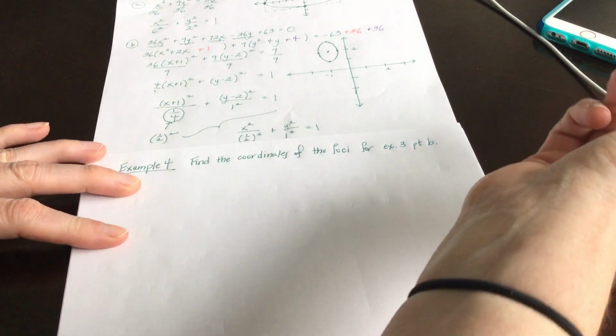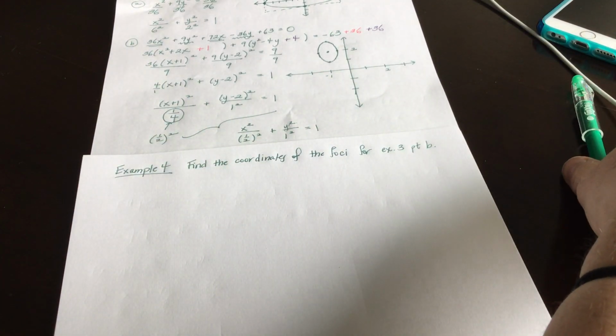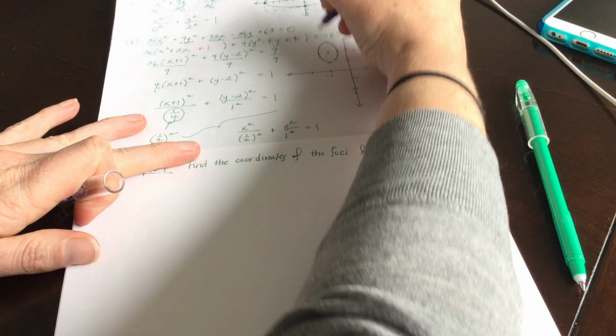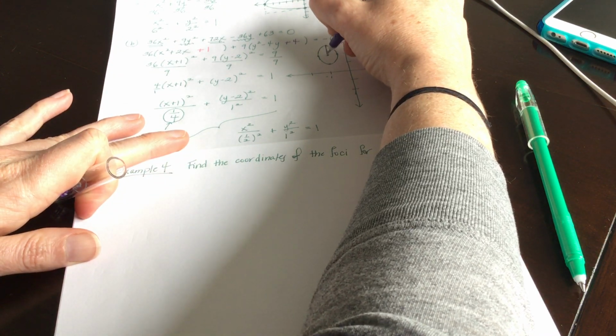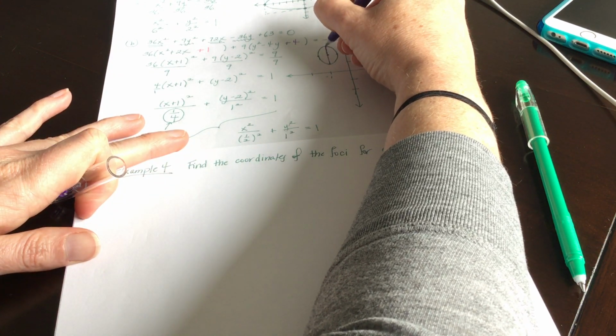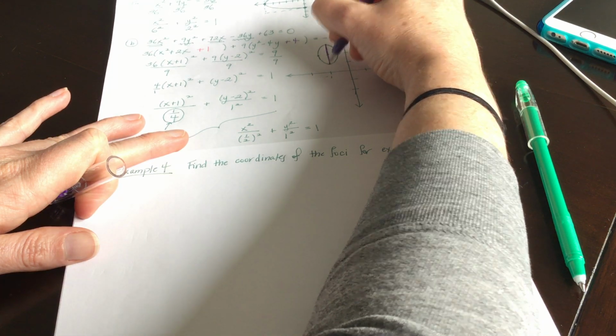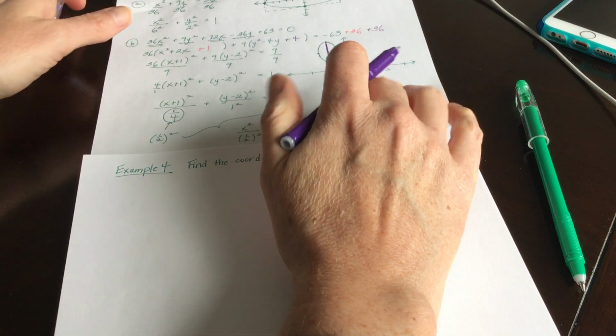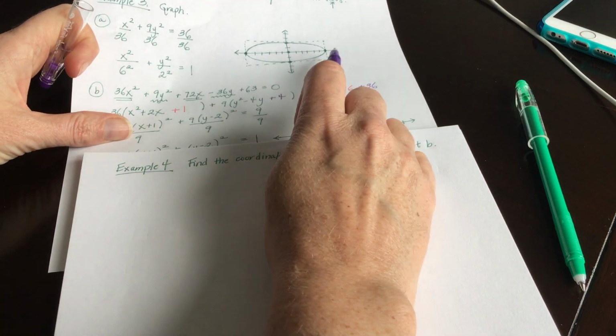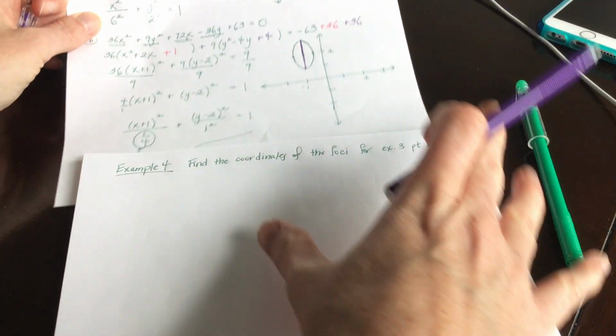From last year, hopefully you recall, the foci will always be located on the major axis of an ellipse. So for part B, that would be the longer axis, which in part B is the vertical axis, okay? Just for reference, in part A, that would have been the horizontal axis, just the longer of the two.